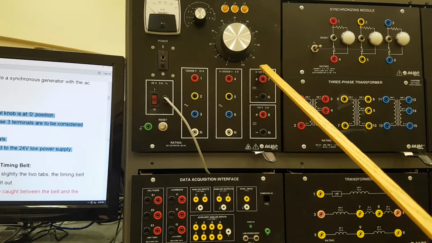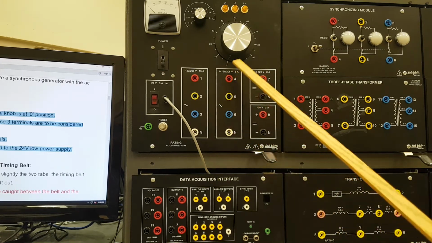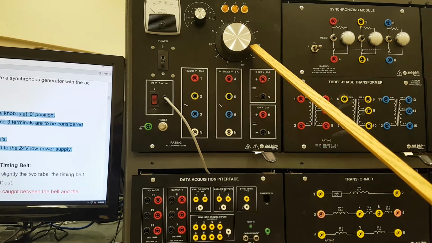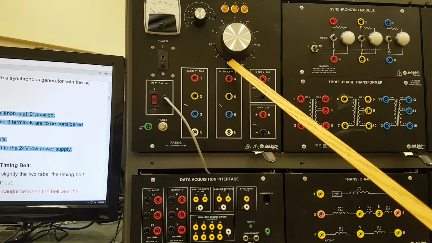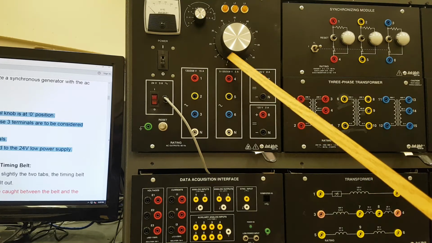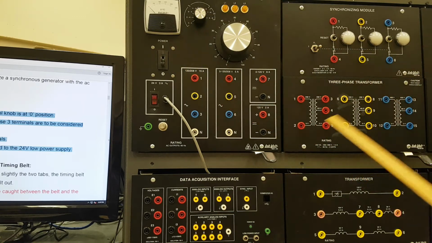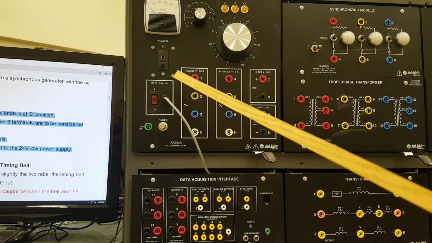DC power supply to drive the prime mover, and this fixed DC power supply to power the exciter there. So this one will not be used here. And as a safety requirement, we should keep the voltage control knob at the 0 position, and the power switches should be at 0 before we make any connections here.